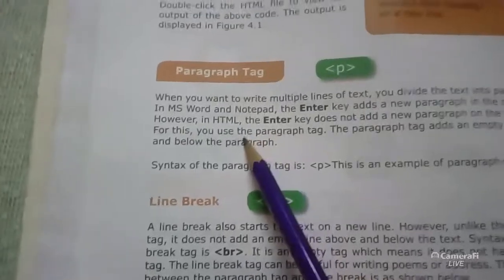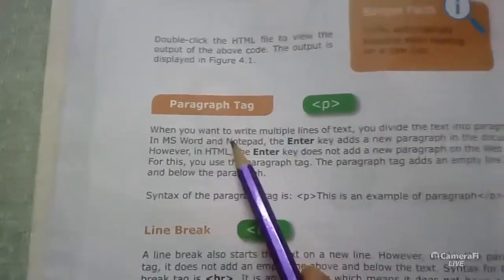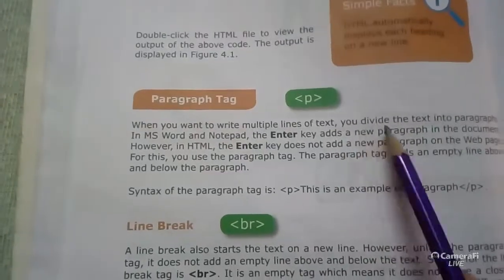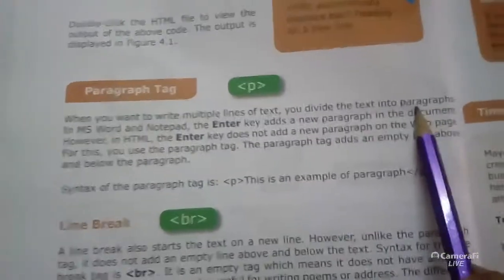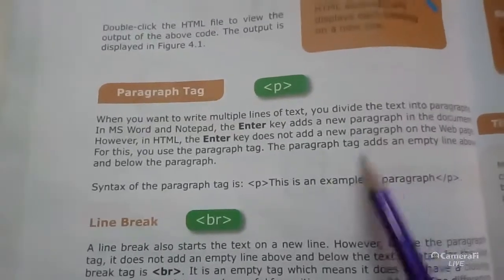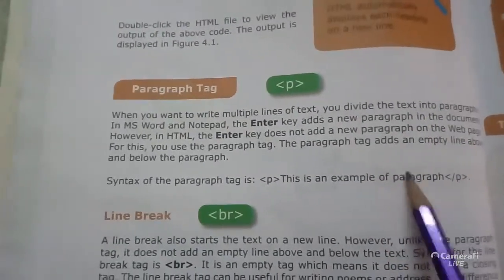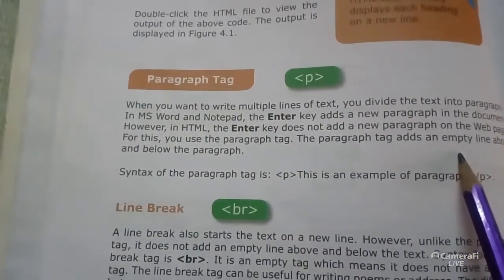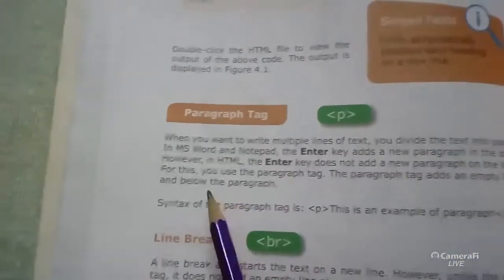Now, paragraph tag or P tag. When you want to write multiple lines of text, you divide the text into paragraphs. Normally, when we write anything long like paragraphs, essays, okay, you divide it in several paragraphs. Okay?